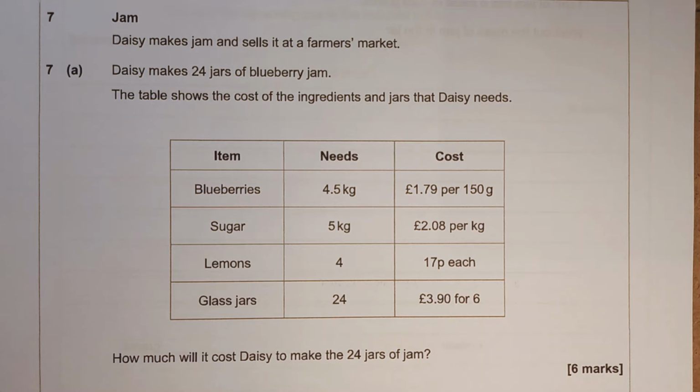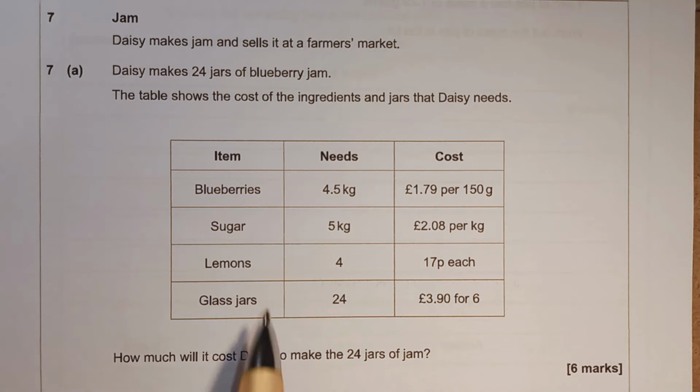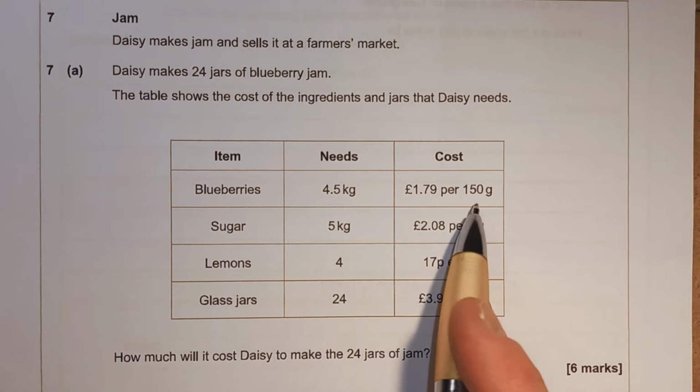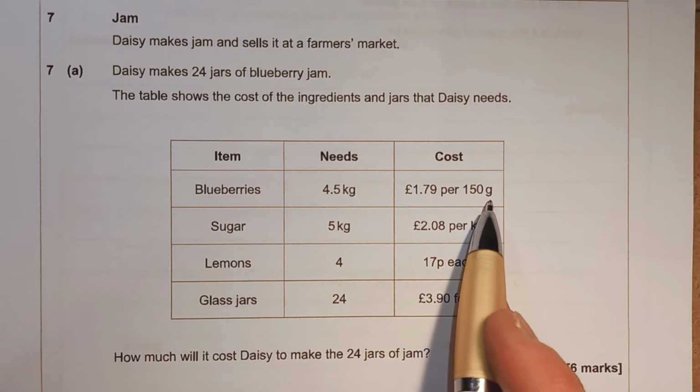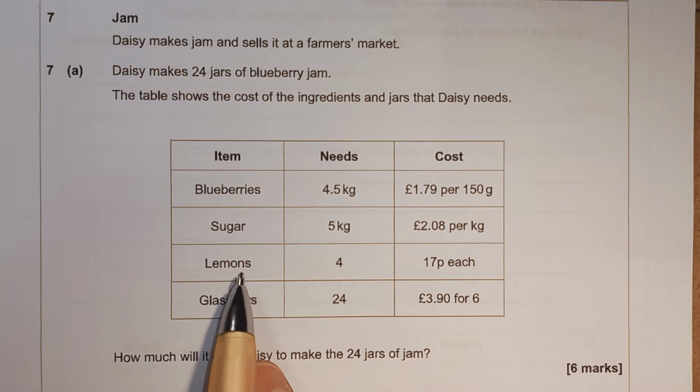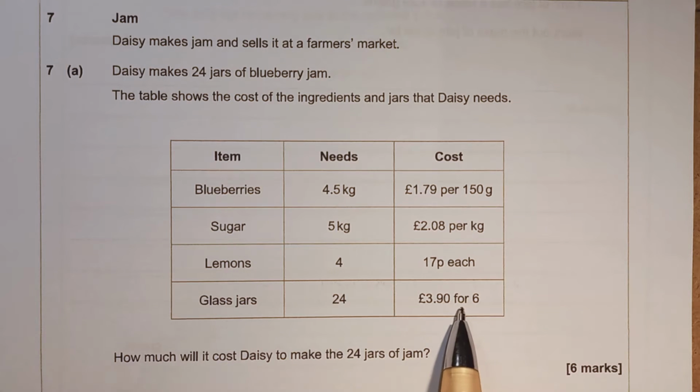Question 7. Jam. Daisy makes jam and sells it at a farmer's market. Daisy makes 24 jars of blueberry jam. The table shows the cost of the ingredients and jars that Daisy needs. So for blueberries, she needs 4.5 kilograms, and it costs £1.79 per 150 grams. Sugar needs 5 kilograms, it's £2.08 per kilogram. Lemon, she needs 4 of them, they're 17p each. Glass jars, she needs 24, and they cost £3.90 for 6. How much will it cost Daisy to make the 24 jars of jam?